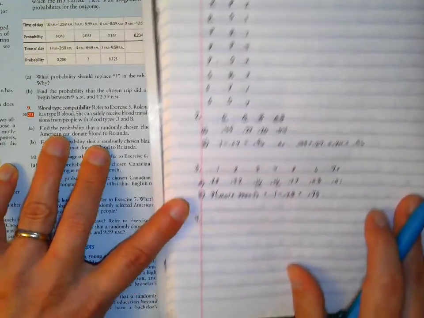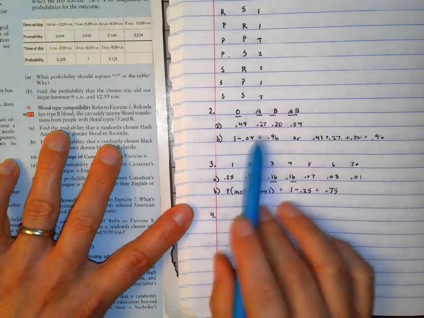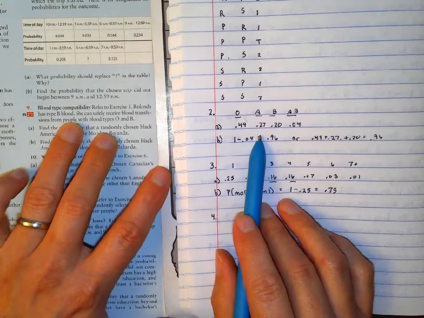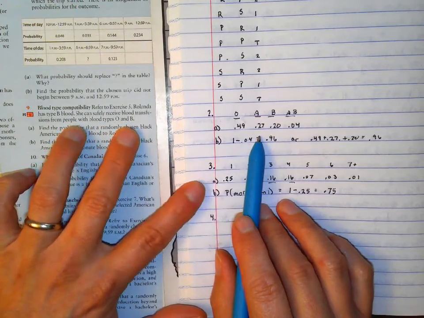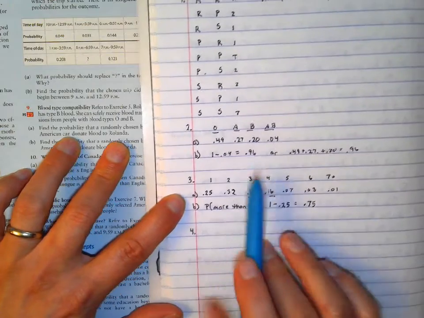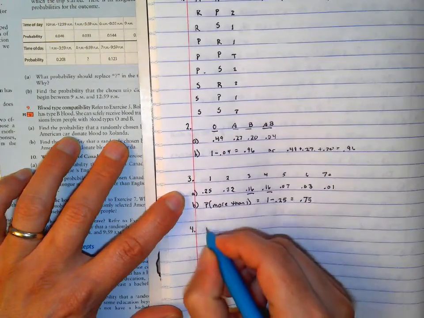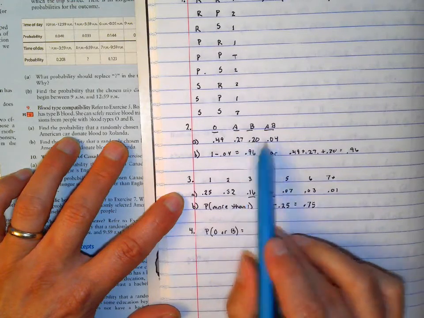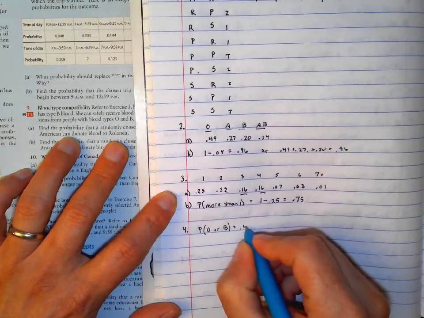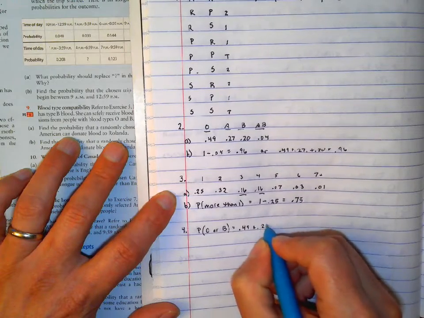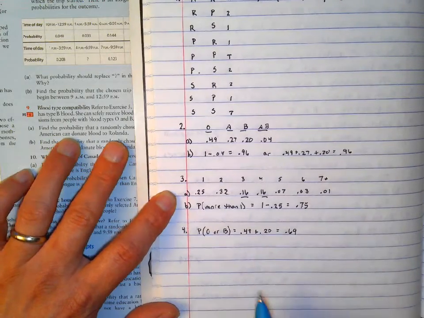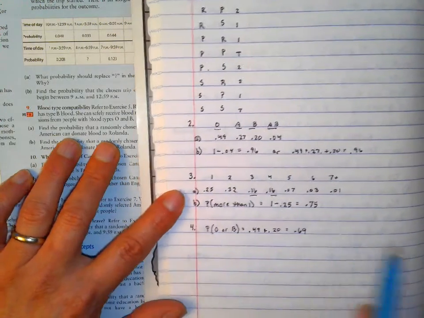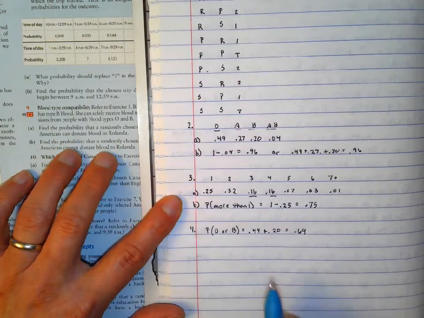Okay, number 4 is talking about the blood thing we had. So she has type B blood, and she can only get a blood transfusion from type O and type B. So what's the probability that she can get a blood transfusion? So from type O and B, so probability of O or B. You can't be both O and B, so they're mutually exclusive. So all I have to do is add those two together. 49% plus 20% gives you 69%. So there's a 69% chance, if I just pick a random person from Black U.S. Americans, that she's going to be able to have their blood transferred into her.